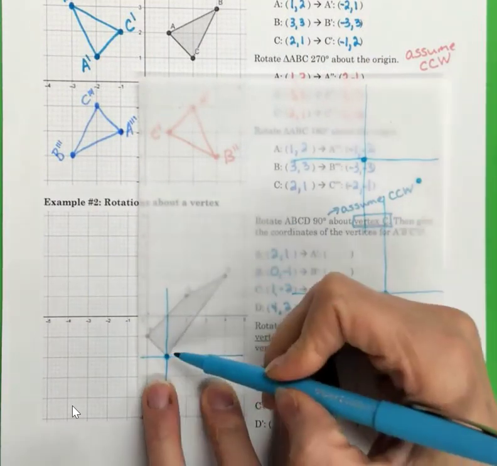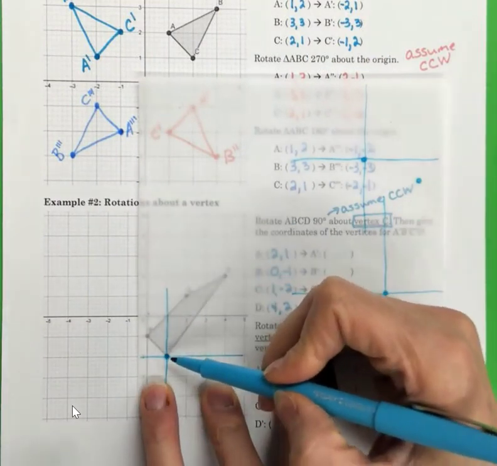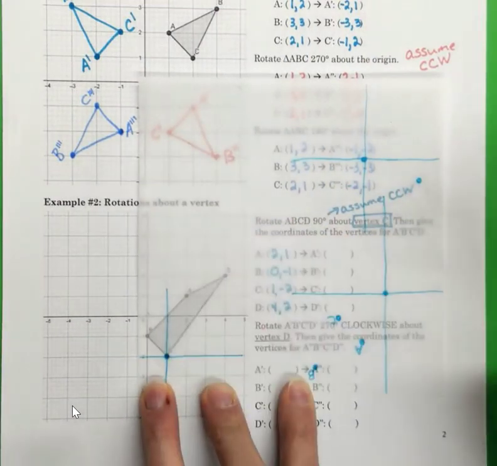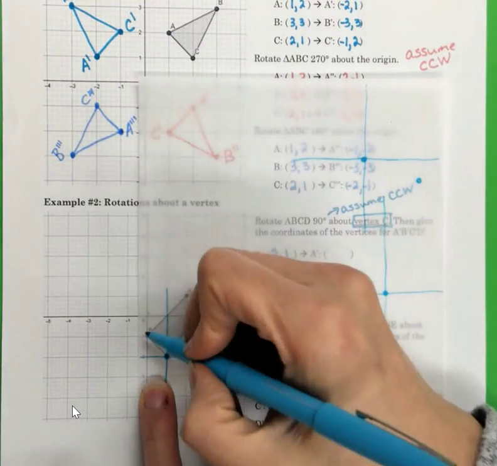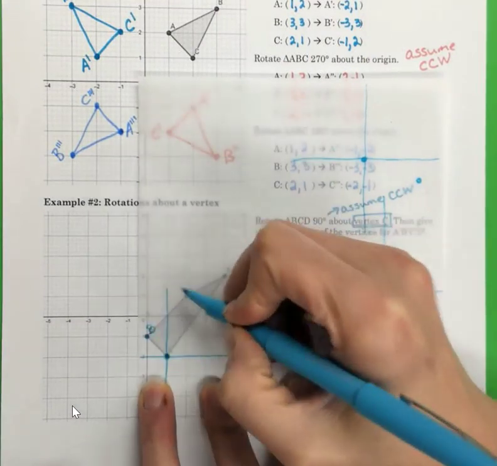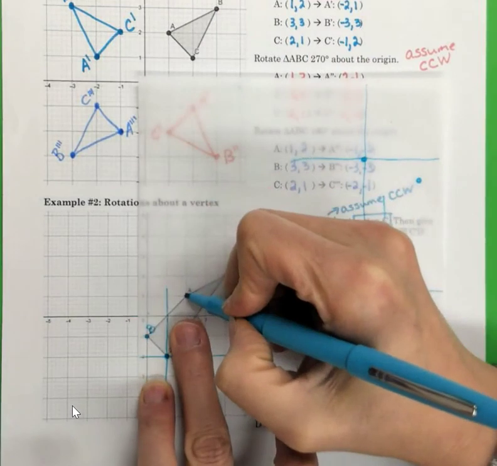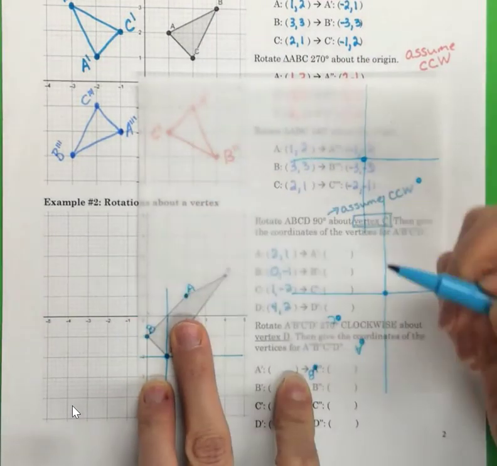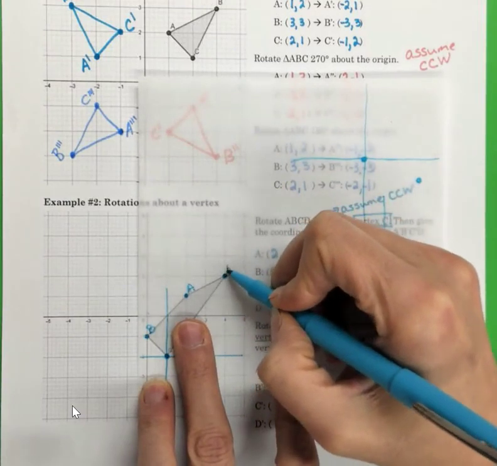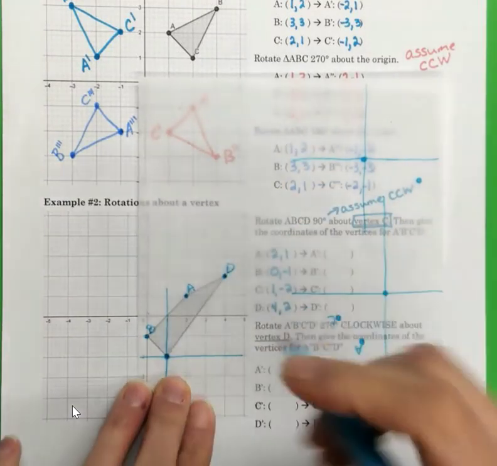However, based off of how it is sitting on our grid, we can see that it's not the origin. It's actually vertex C. And then I'm going to trace and record the other points. And this is point C.